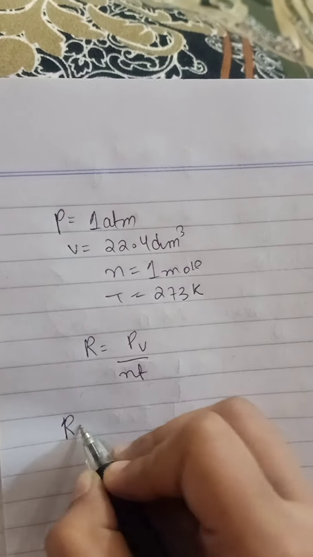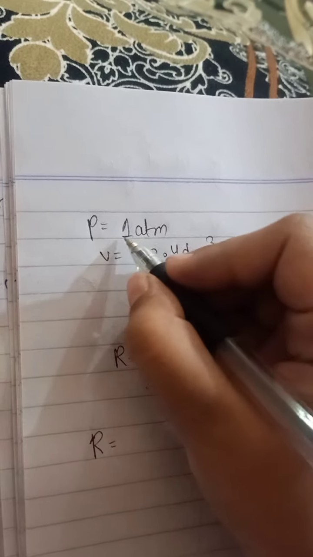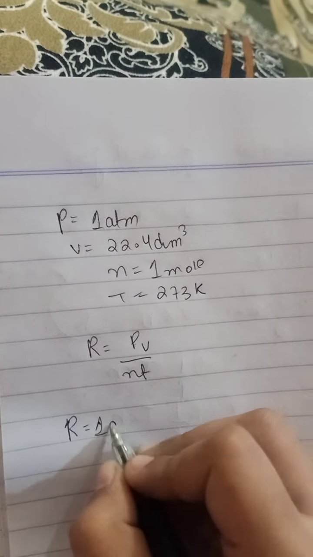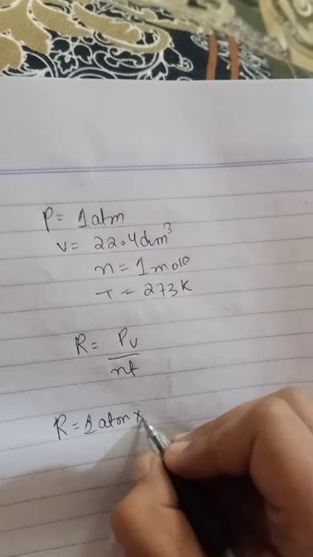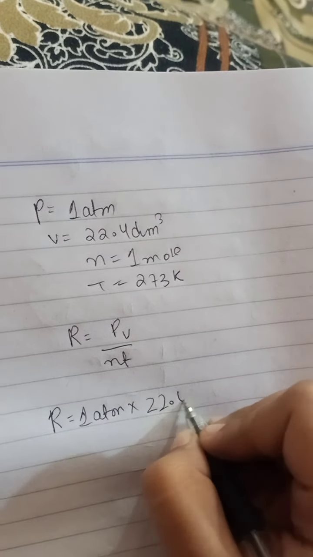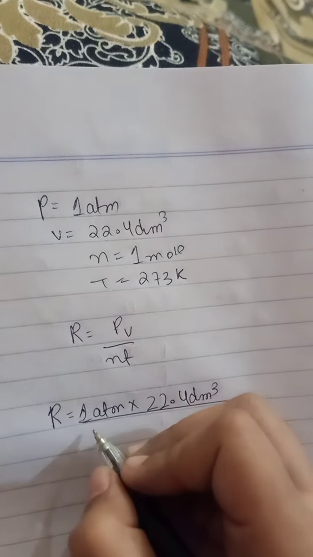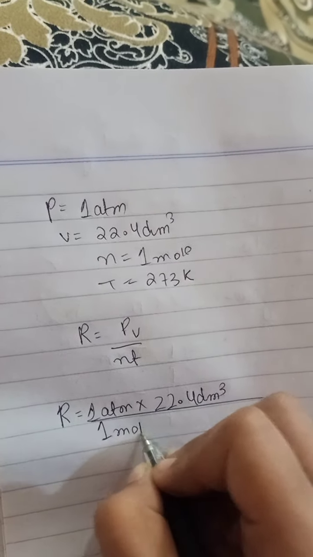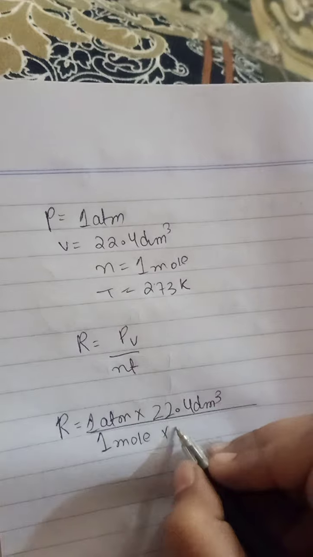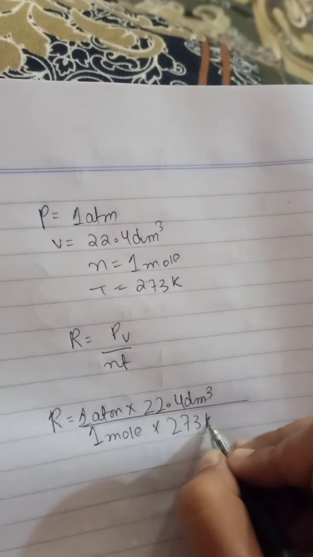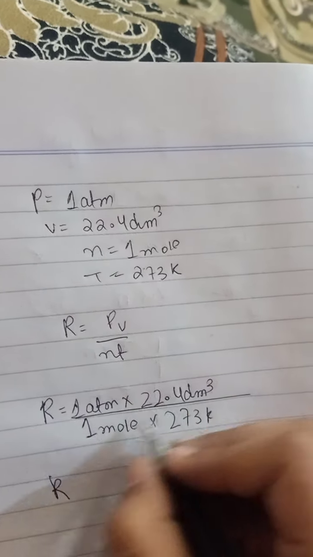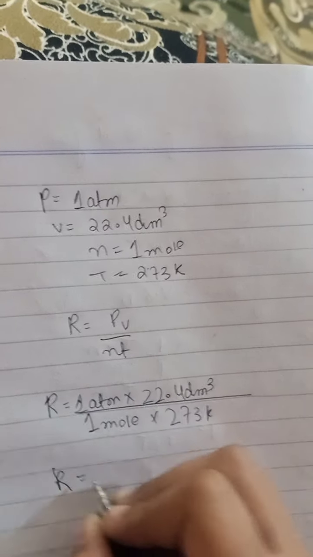So we put in all the values: 1 atm multiplied by 22.4 dm cube, divided by 1 mole multiplied by 273 Kelvin.